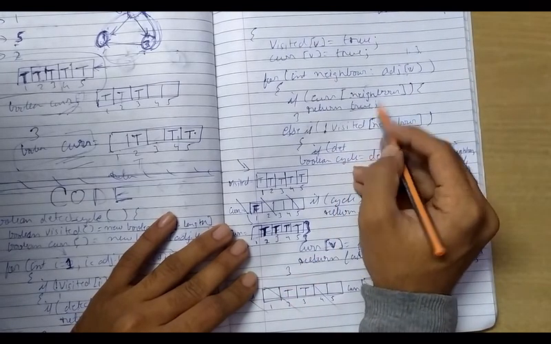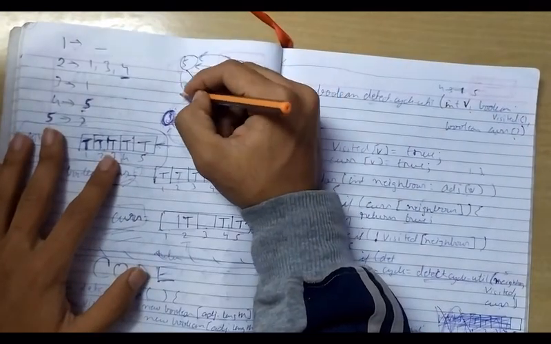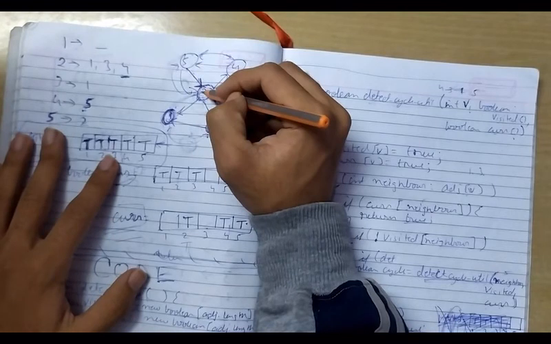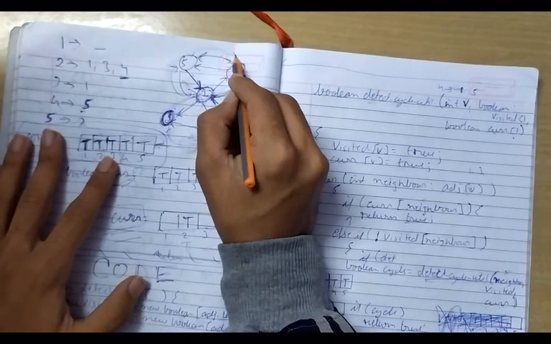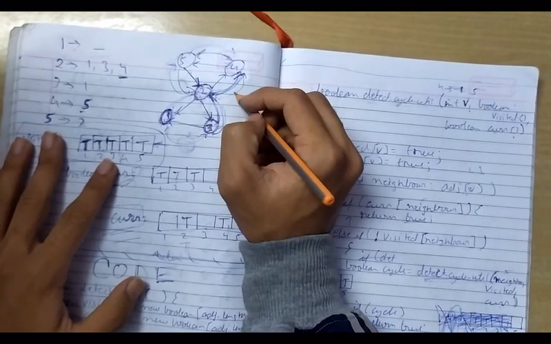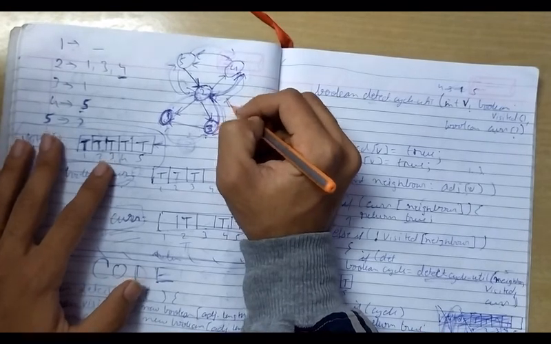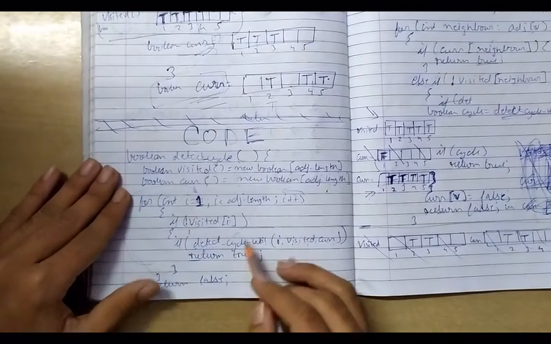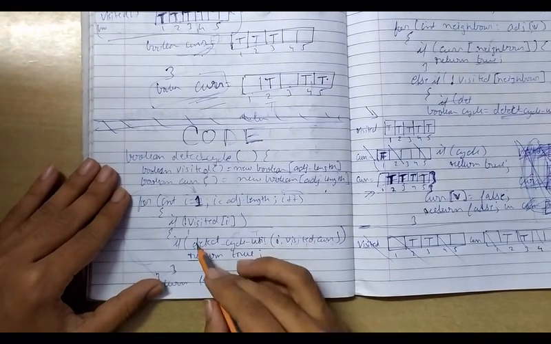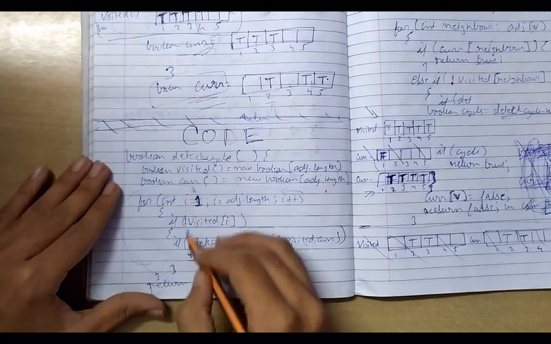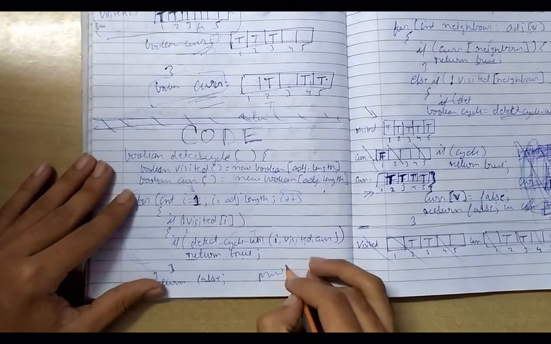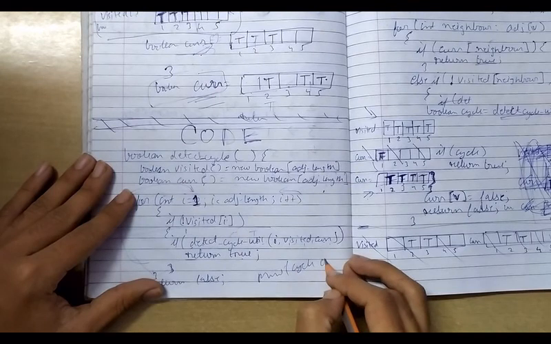So it will return true. This function will return true to this function because 5 has called this function. Now this function will return to this one because 4 has called this function, and who has called this function? Here the function for 2 was called, so it will return true. Then this if statement will run and it will return true, come out of this function, and print cycle exist.